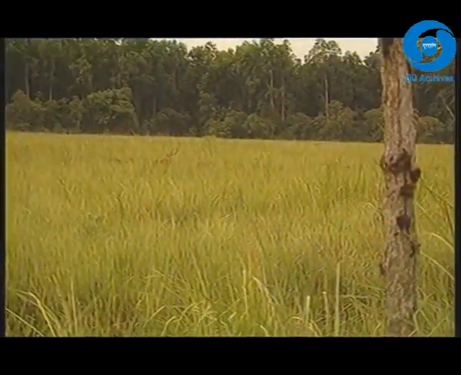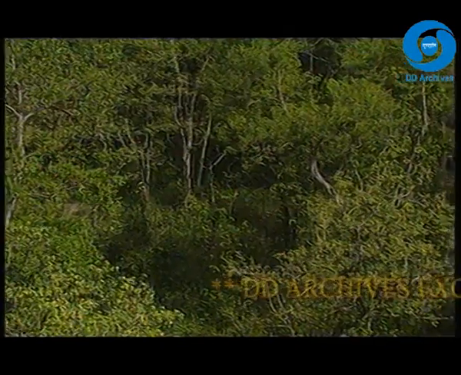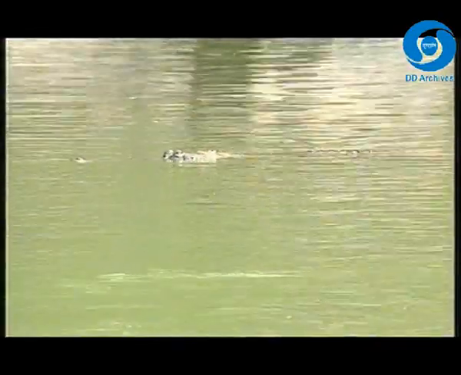Thick grasslands clothe the valley floor, while the slopes bear verdant sal forests. Ungulates like the barking deer and the spotted deer thrive. Tigers are aplenty, and the rivers are flush with mahseer and the occasional waiting gharial.